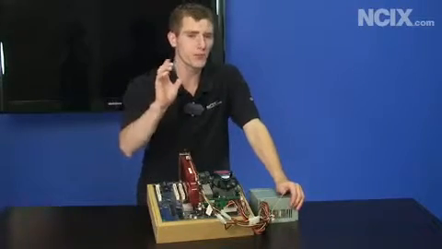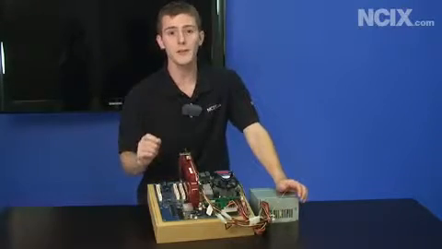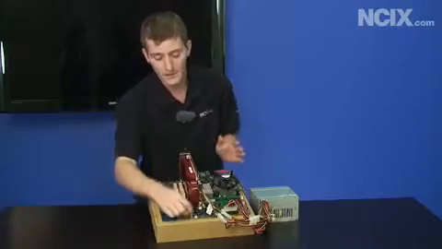Now, a lot of the time when you call into motherboard tech support, one of the things they'll ask you to do, and this is particularly important if you're overclocking or changing any settings on your motherboard, is to clear the BIOS or clear the CMOS. So I'm going to show you how to do this on an Intel board.